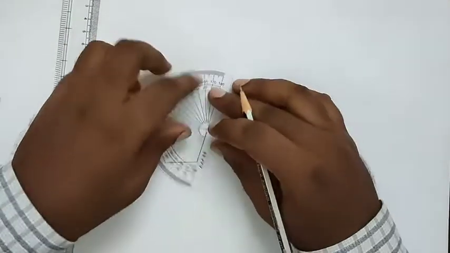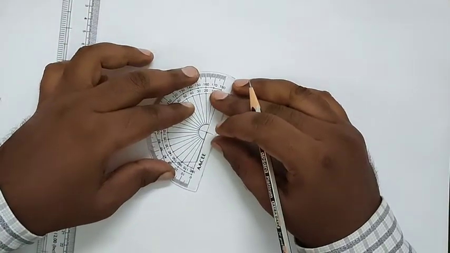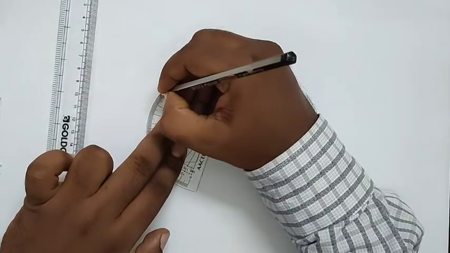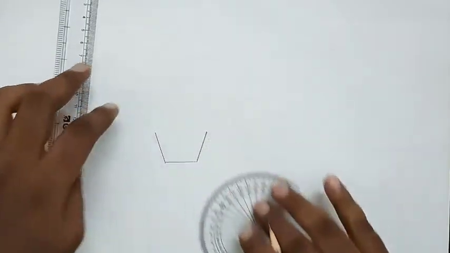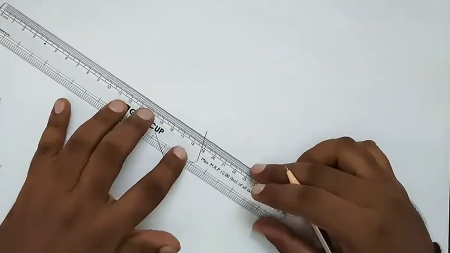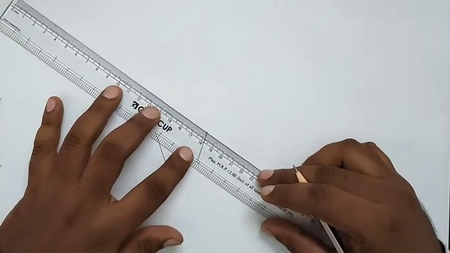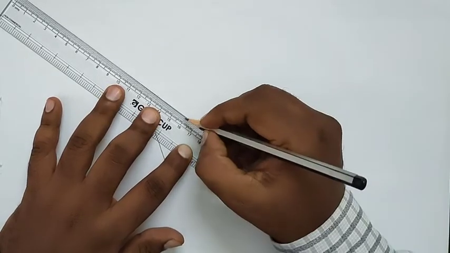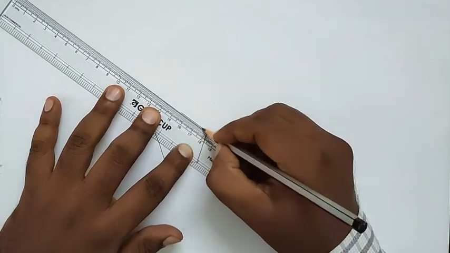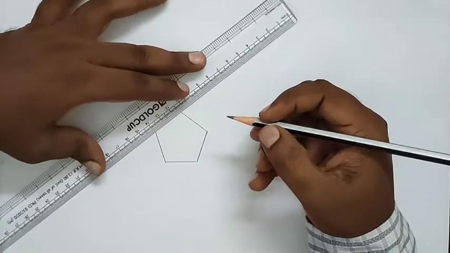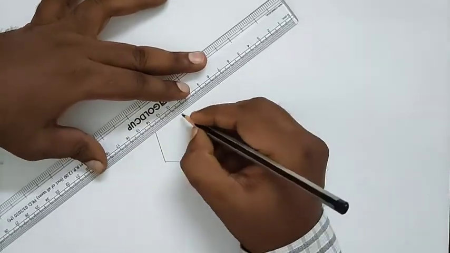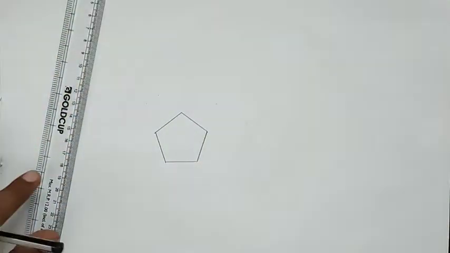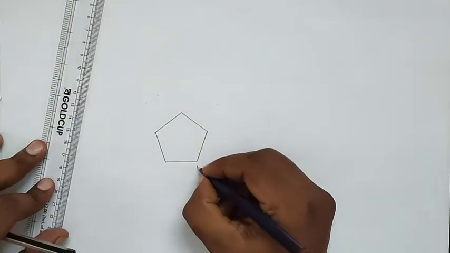Now from this corner also you can take 72. After drawing the pentagon, give the naming here.